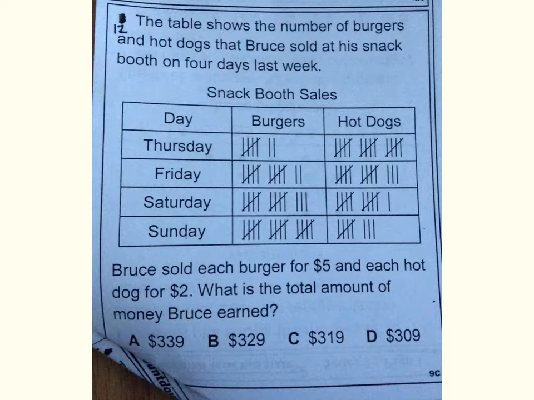Thursday, Friday, Saturday, Sunday. Burgers, hot dogs. Bruce sold each burger for $5, and each hot dog for $2. What is the total amount of money Bruce earned?